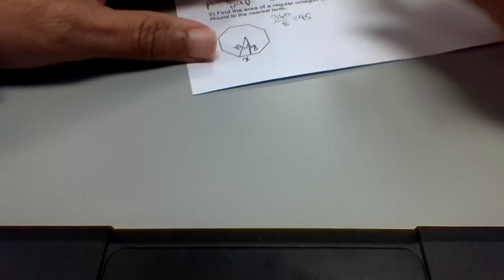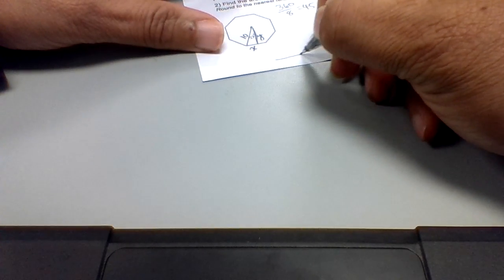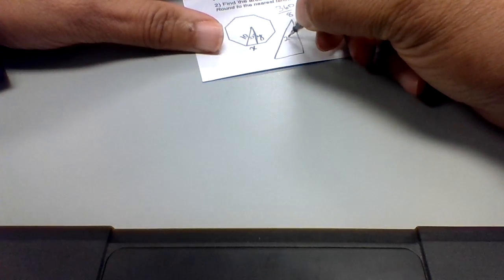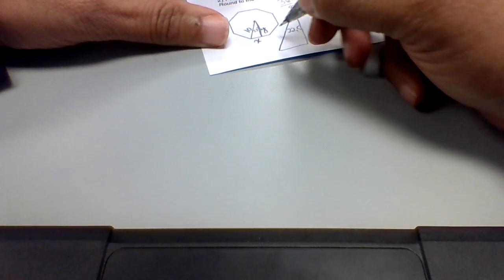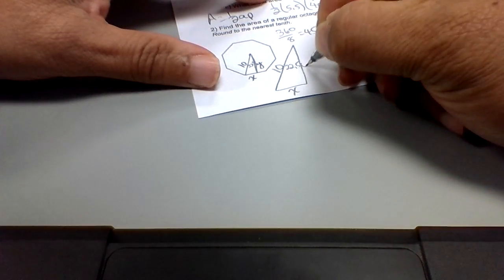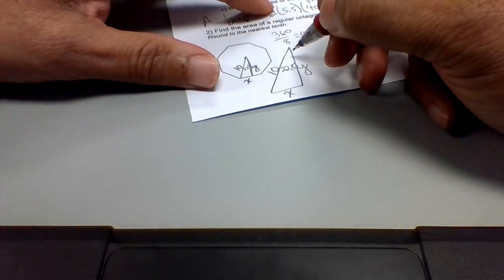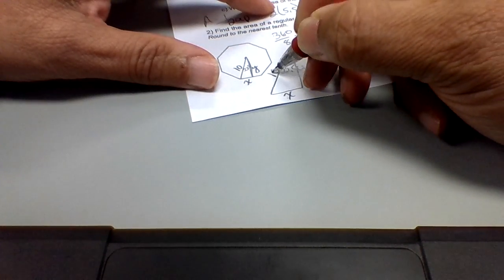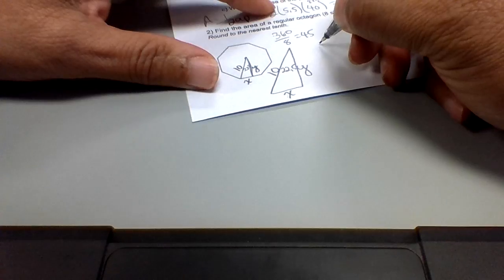So let's blow that up so you get an idea of what's going on. So this is 22.5. This is 10. This is X and this is Y, because I don't know what they are. So going straight across, this is opposite, and this is the hypotenuse, so the sine.